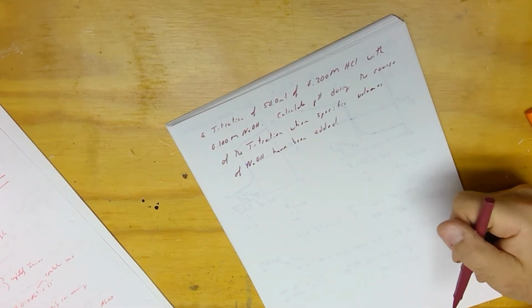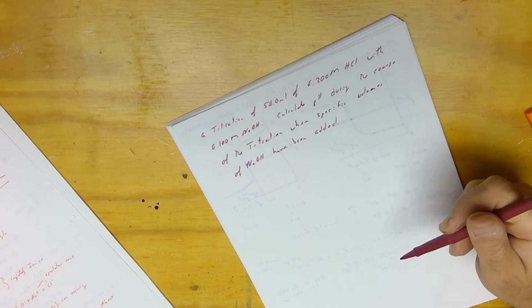So basically what we're going to do is we're going to do 3 calculations at 3 different points on the curve. That's the plan.